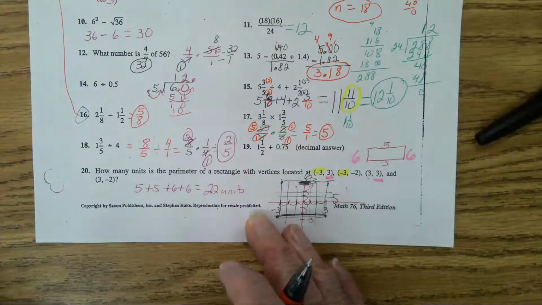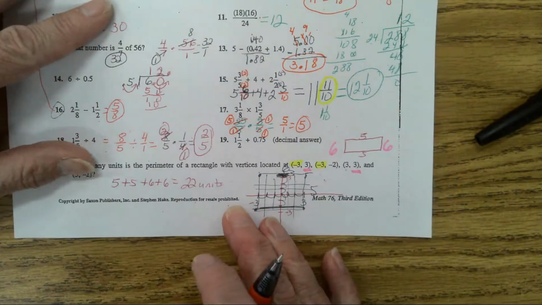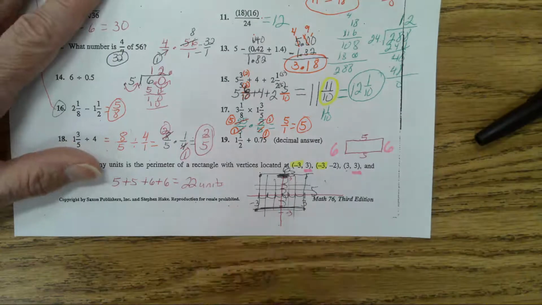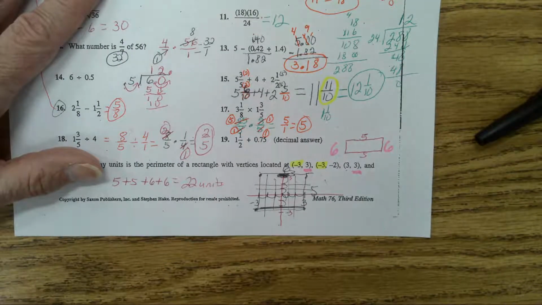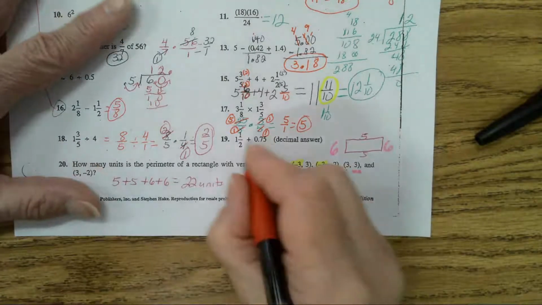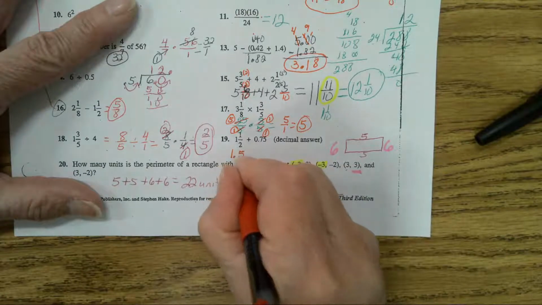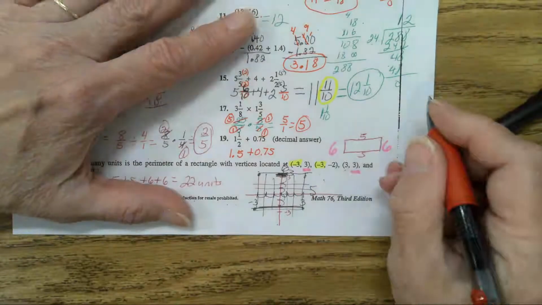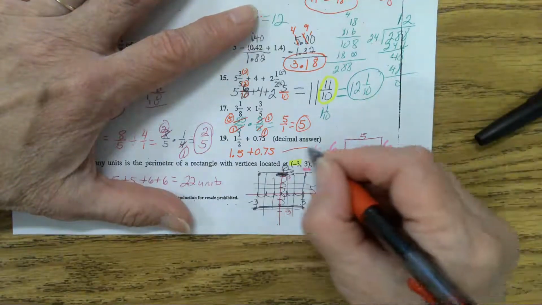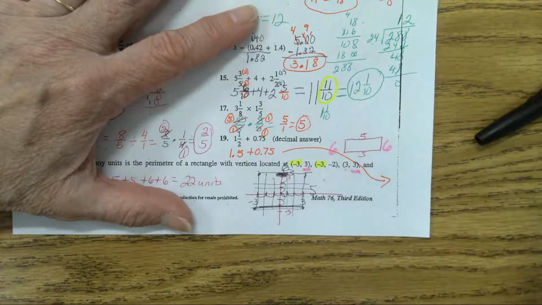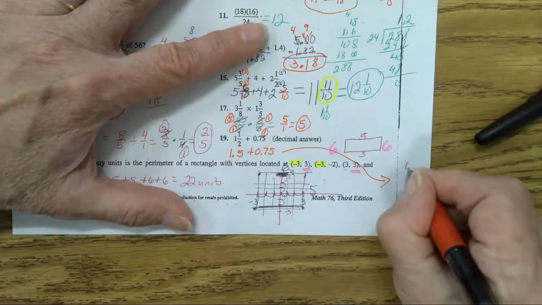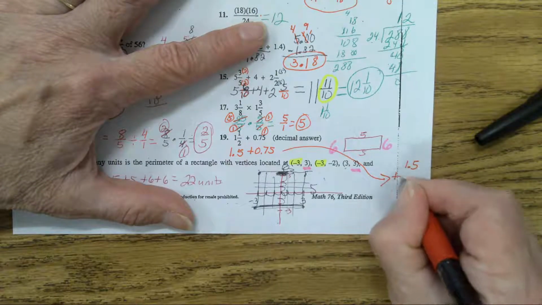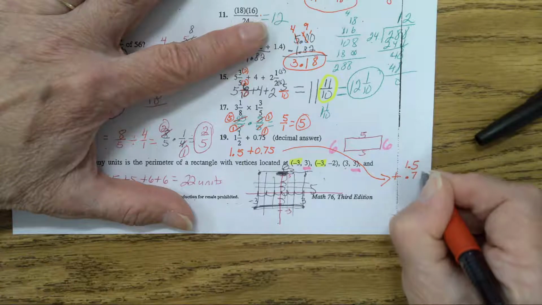Our last one is number 19, and it's really easy. What's the decimal for 1 1/2? Someone besides Hannah. Rana. 1.5. Right, so this is just going to be 1.5 plus 0.75. All right, I'm going to show my work for this one over here. So 1.5, when you add decimals, you have to line your decimal point up.